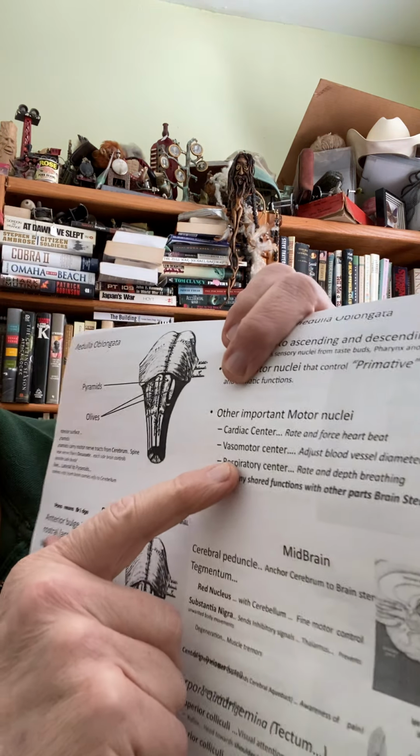Some of the basic functions of life controlled by the medulla: we have a cardiac center, a vasomotor center, and a respiratory center.